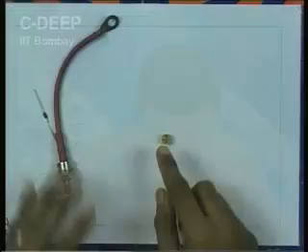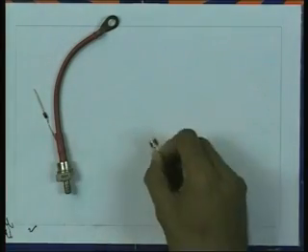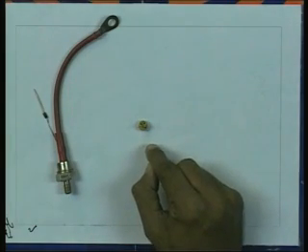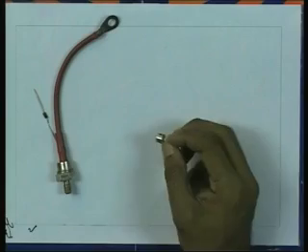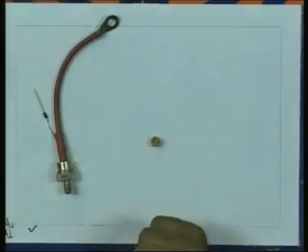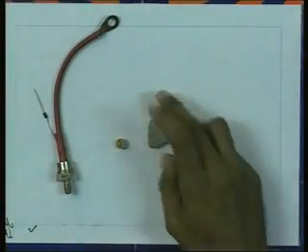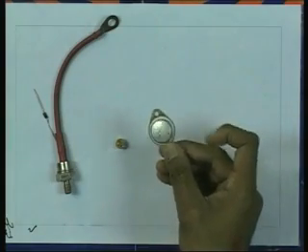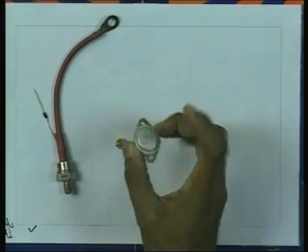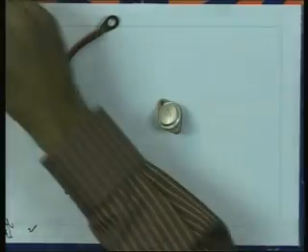A small BJT, an NPN transistor, SL100, can carry, the rating is 500 milliamperes, and can be used in a circuit, or it can block up to 50 volts. See the power transistor. This was mounted on the rear side of the regulated power supply. Yesterday I showed you.